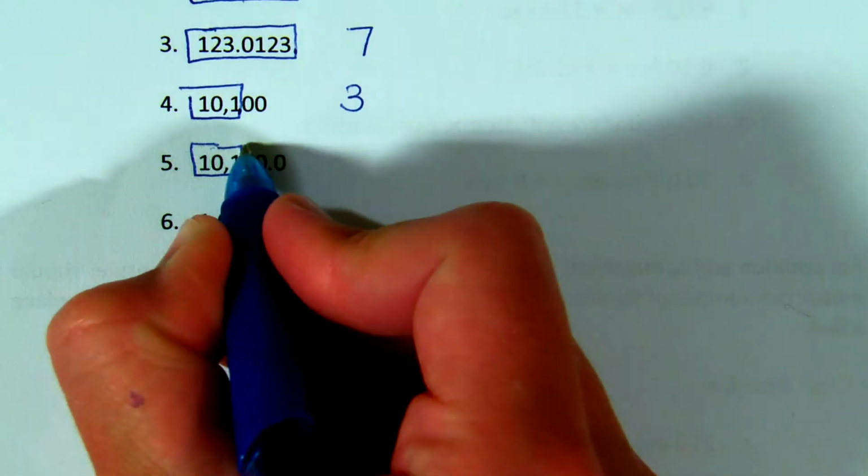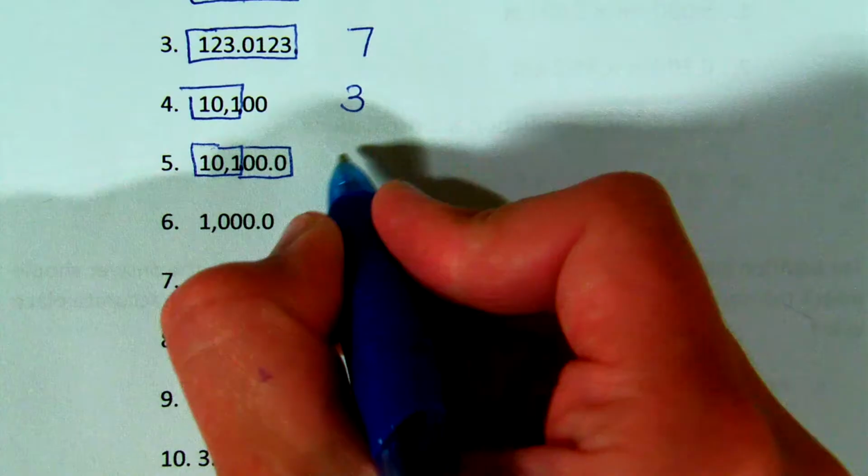Same number, it seems, in number 5, but because of this decimal point, these trailing zeros, any zero that trails the original box, is also considered significant. In other words, here they measure to the nearest hundredth, here they measure to the nearest tenth. And so in this number, 10,100, we actually have 6 significant figures.